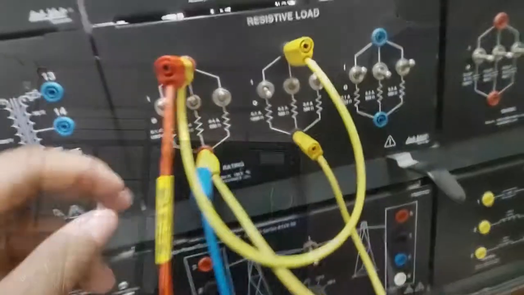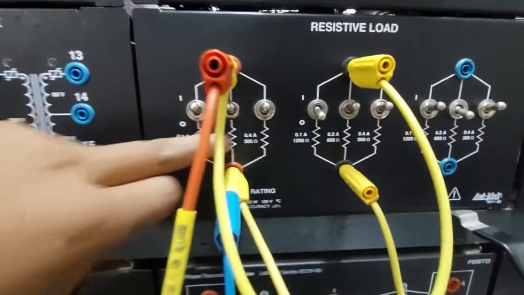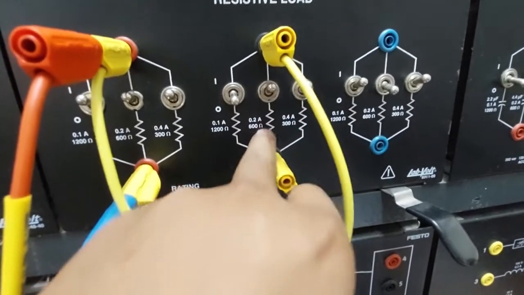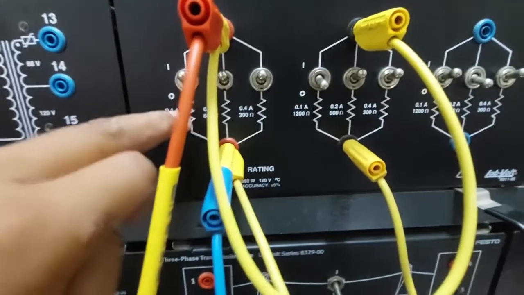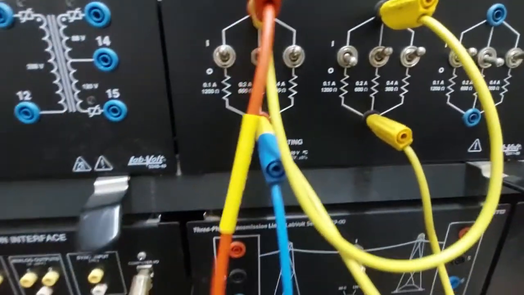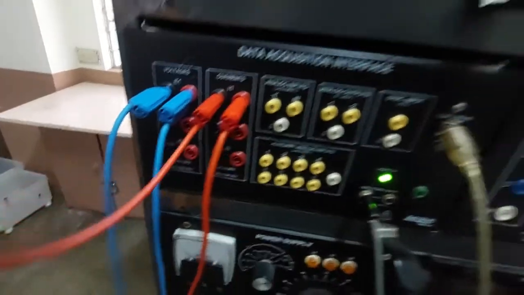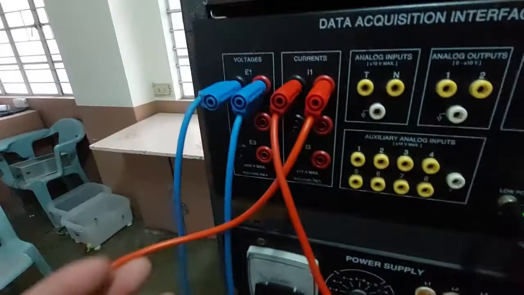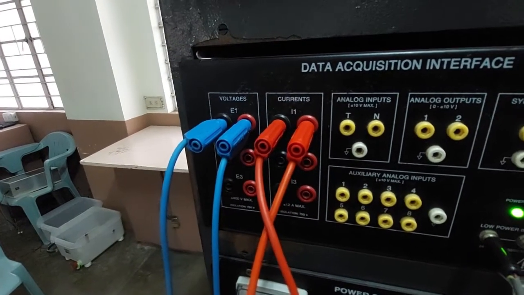Load will be 171 ohm and 200 ohms. So 600 nakaparallel sa 300 and lahat ng 1 to 600 300 nakaparallel sa isa't isa. And then from the positive negative terminal of our current, yung polarity niya, and then from our source to the positive terminal of our current or our ammeter.